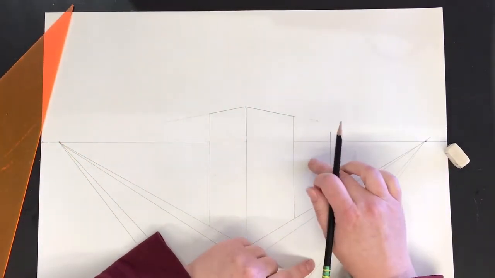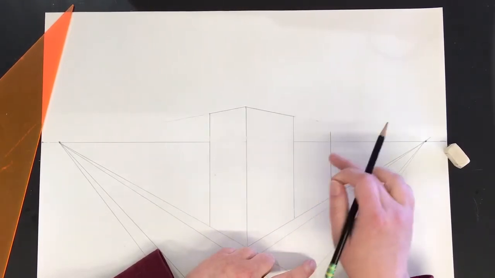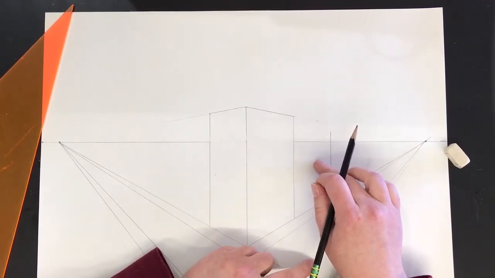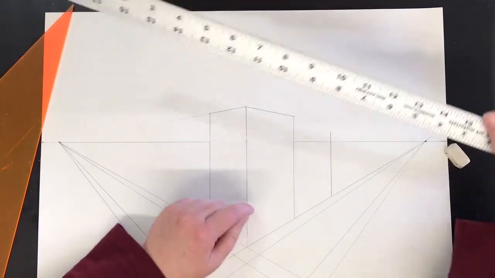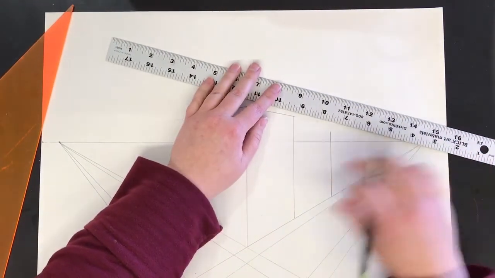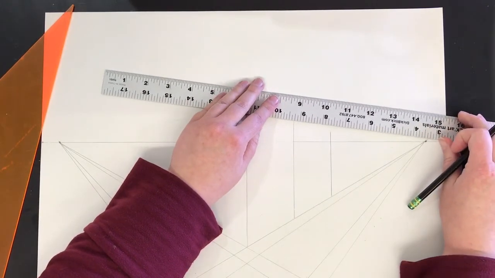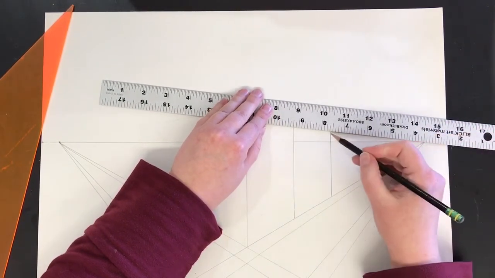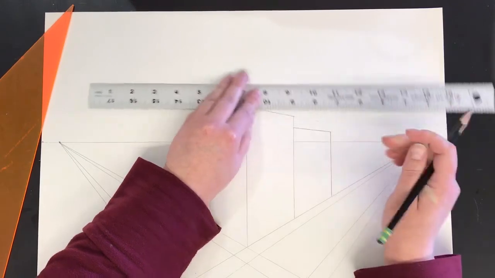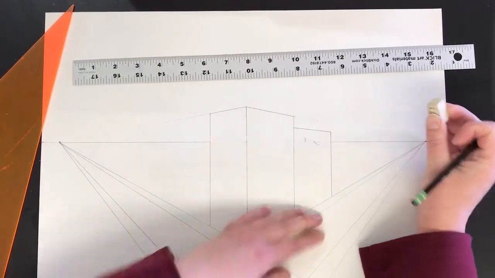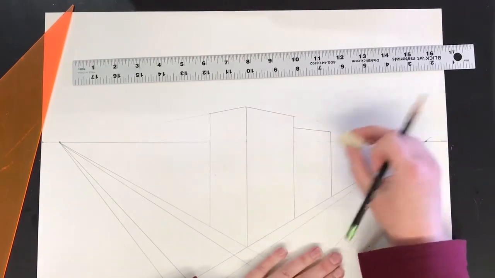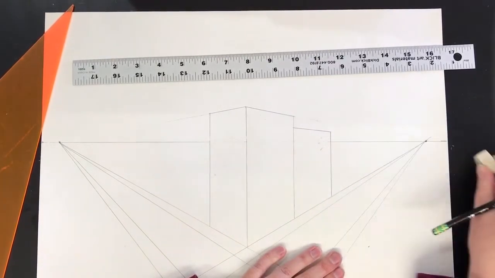Now, because this building is touching this one, I'm only going to see one side of it. I'm not going to see the left side of this building. So what I'm going to do with my ruler here, this will be the right side of this building, is line it up with the right vanishing point. And simply complete the building by drawing that line here. So this is an example of 2 buildings that are touching each other.